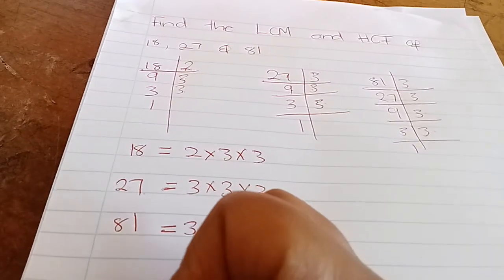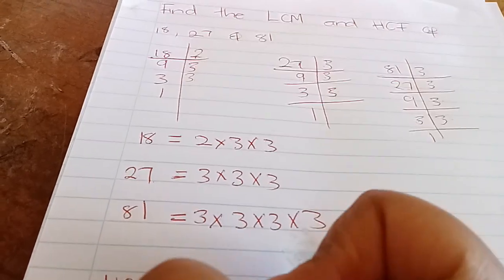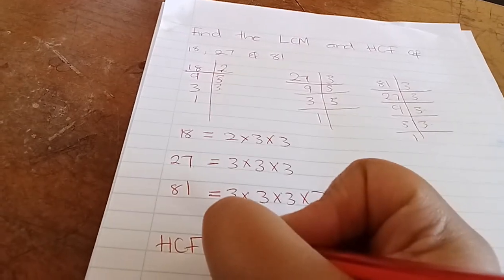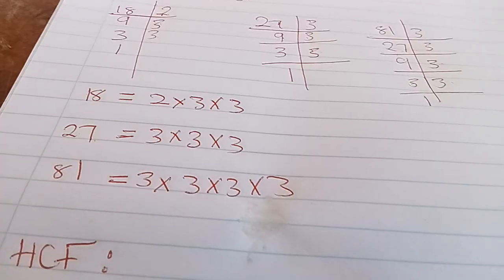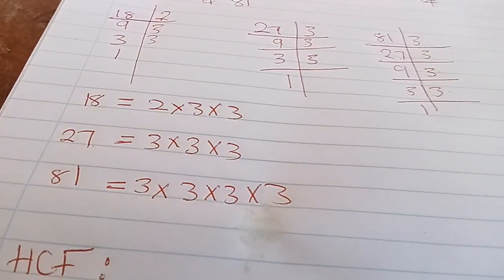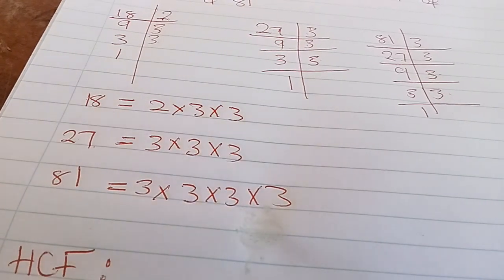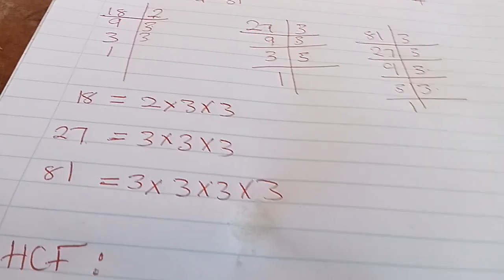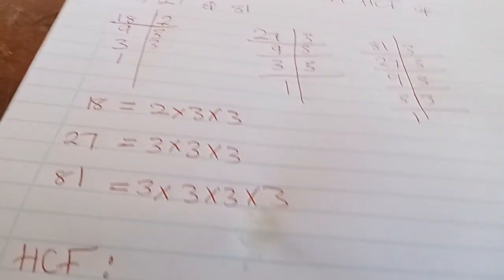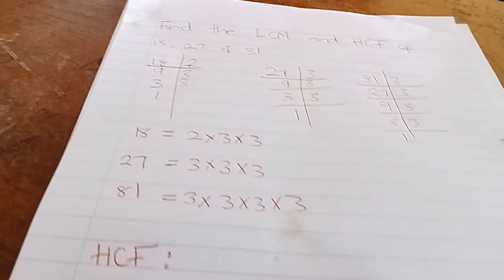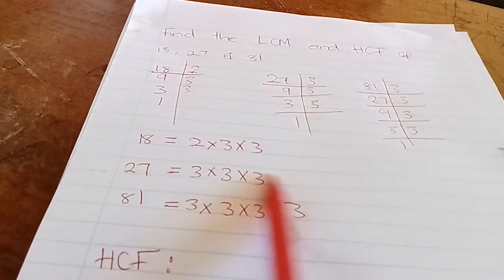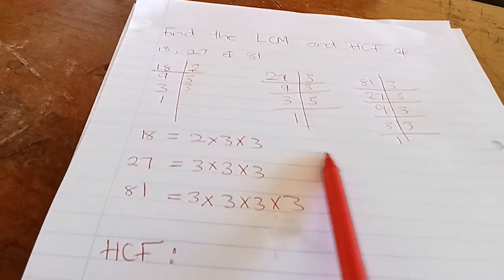Okay guys, so now let's find the HCF. I prefer to begin with the HCF. When finding the HCF, what we focus on is the common factors, right? So the HCF is derived from the common factors. What are common factors? Common factors are those factors that appear here, and also appear here.